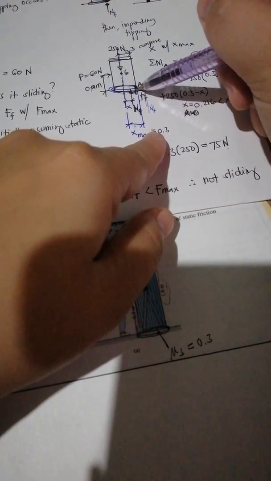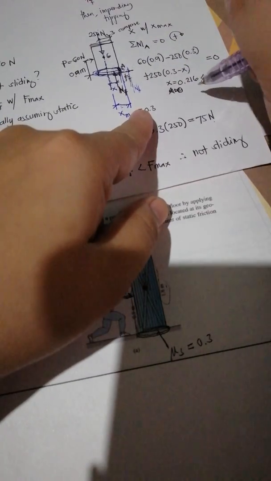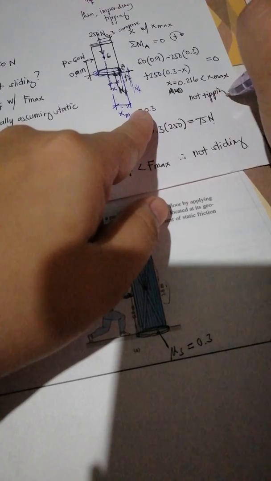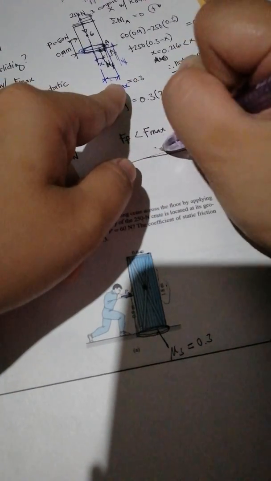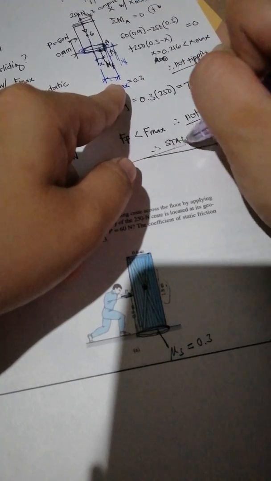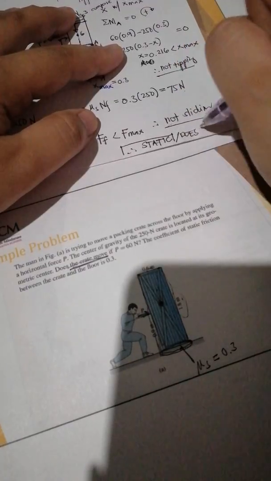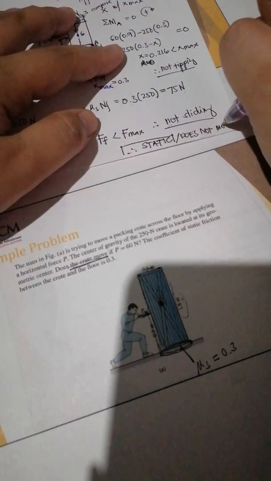It's not even on the tipping point, so it's not tipping. So it's both not tipping and not sliding, therefore it is static. Okay, and that was what this asks: does the crate move? It's static. The crate does not move. This is your conclusion.